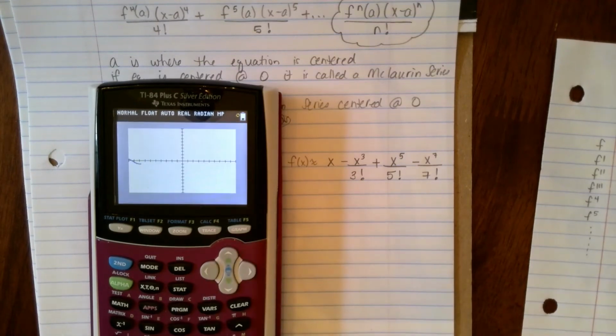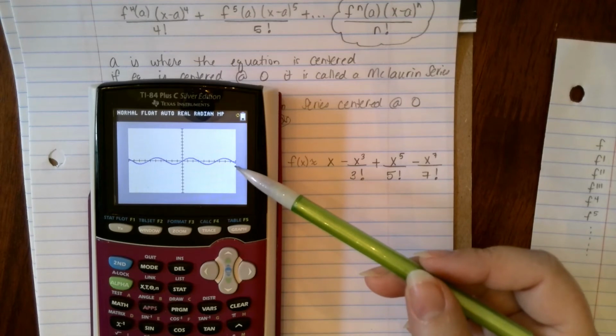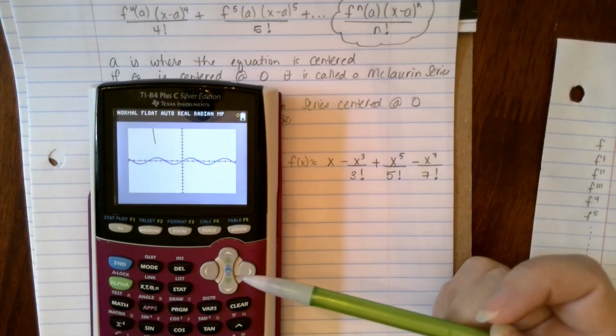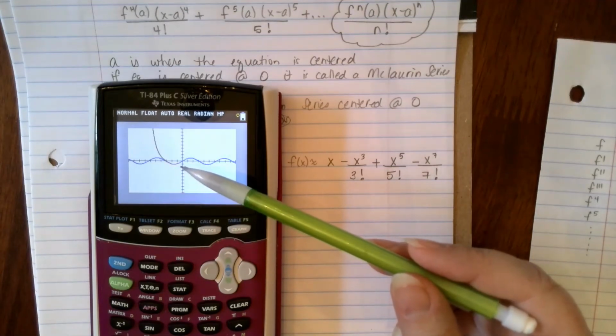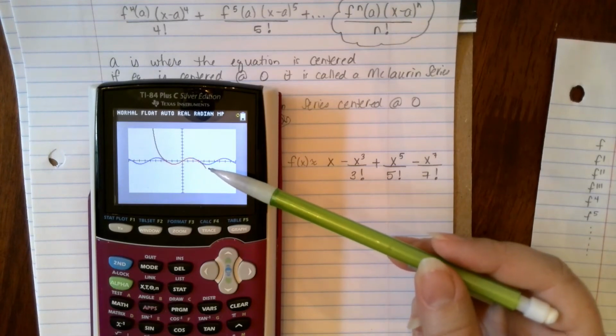Boom. So this will be the last one that we do. But as you can tell, as you go further and further along, you're going to get closer and closer to the actual function. You're going to see it's going to come from the top this time. There's our red one. So now it's matching the function right there, and look, it matches, matches, and it's going to match all the way to there.